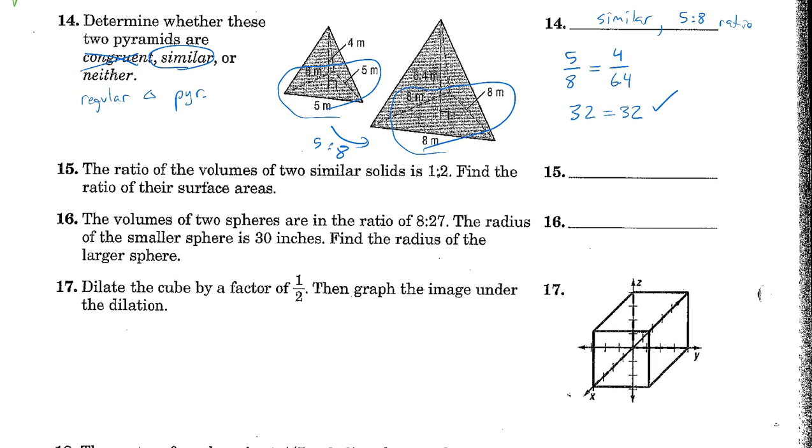So in other words, if we multiplied everything in this triangle by 8/5, we go 5 times 8/5 and we get 8. And then we go 4 times 8/5. That gives us 32/5, which, just dividing, is 6.4. Just double checking, and sure enough, that's 6.4. So every single length times 8/5, or in a 5 to 8 ratio. Similar.